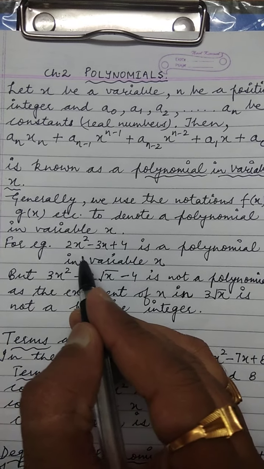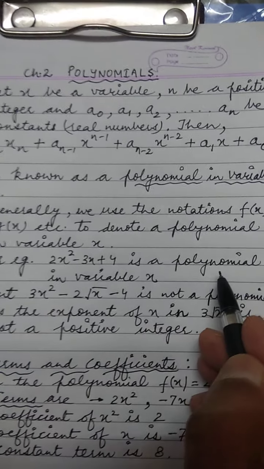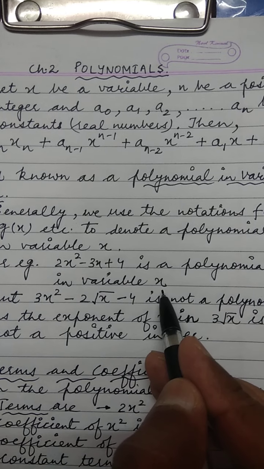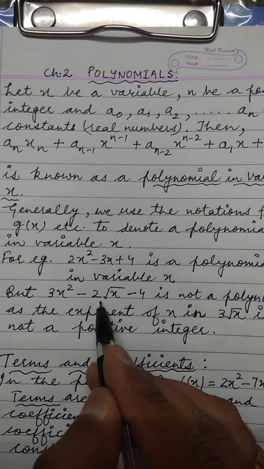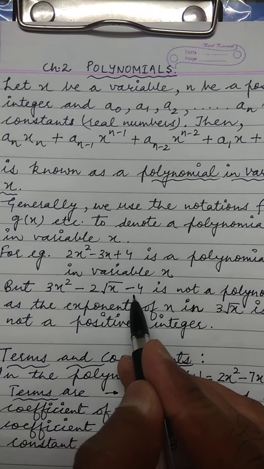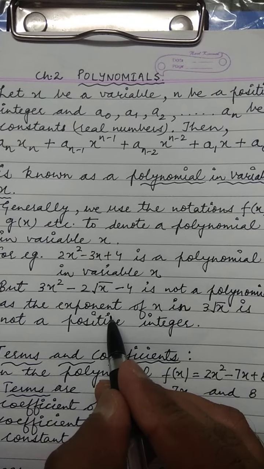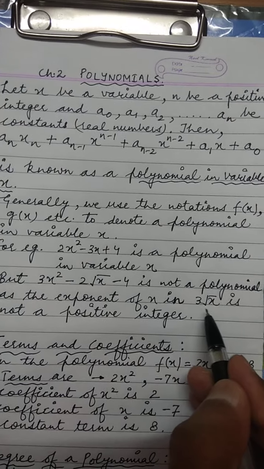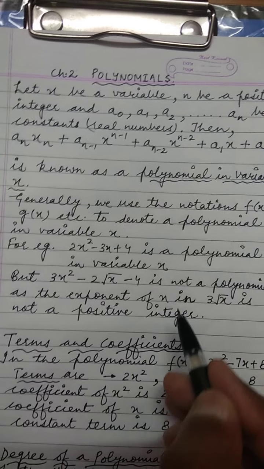For example, 2x² − 3x + 4 is a polynomial in variable x. But 3x² − 2√x − 4 is not a polynomial, as the exponent of x in 3√x is not a positive integer.